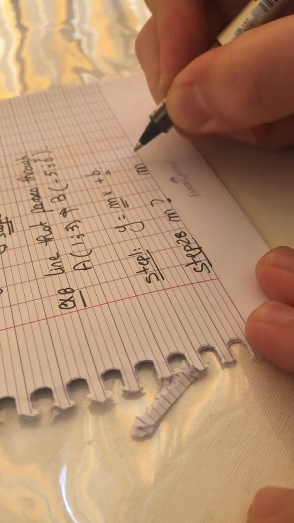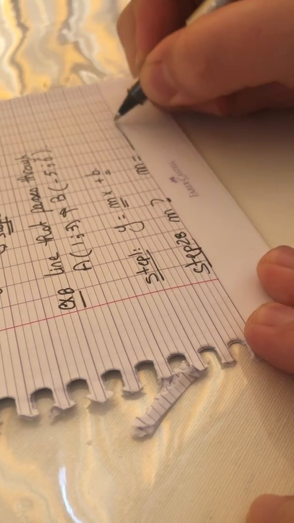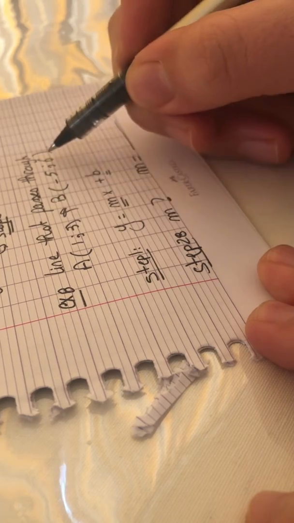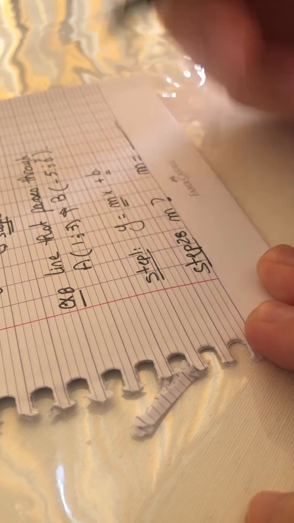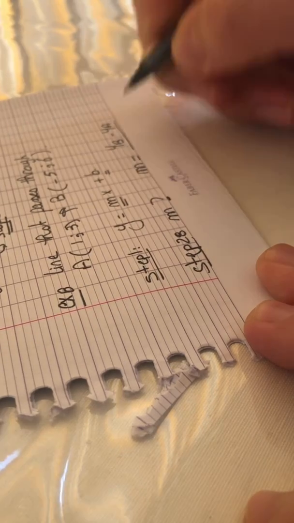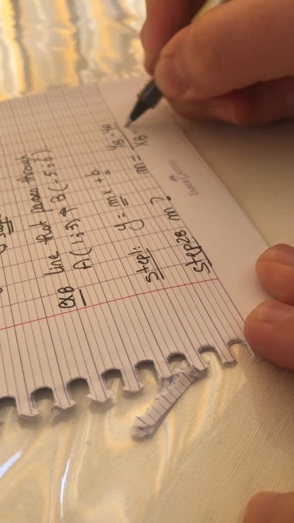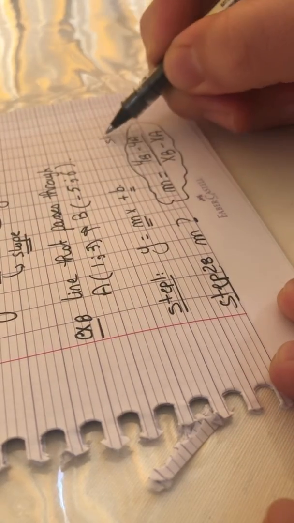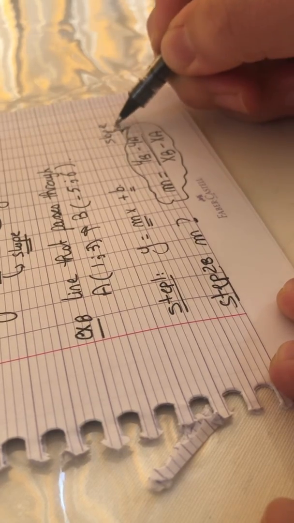The slope formula is very simple. We say, okay, it passes through A and B. This means I need to do y of B minus y of A over x of B minus x of A. So that's the general formula. And this is the slope formula.